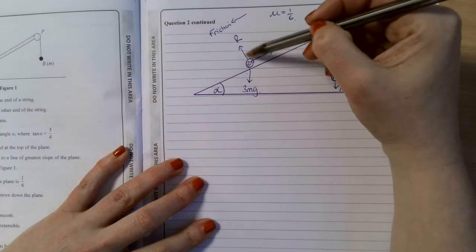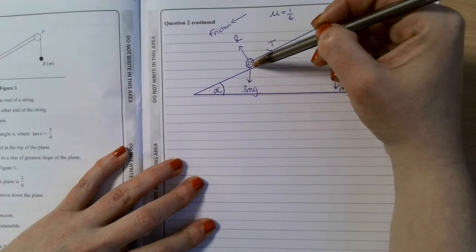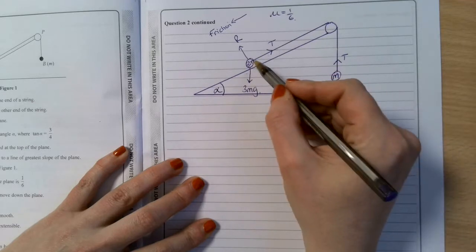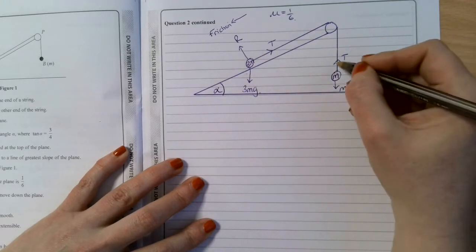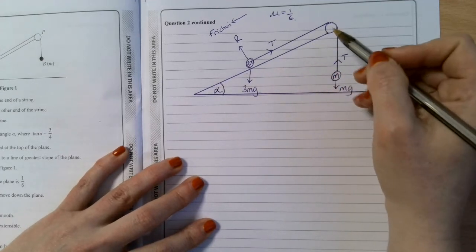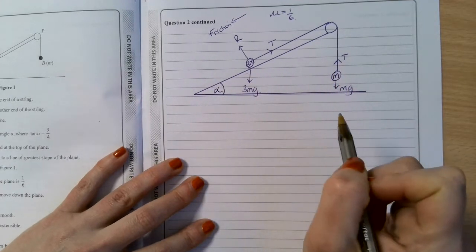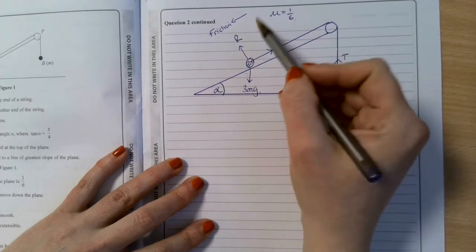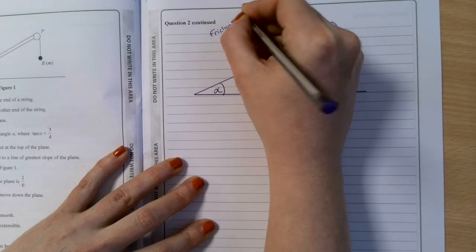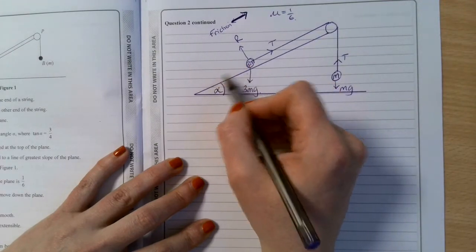So I've got my reaction force going up here. That's stopping this particle from falling through the plane, so it's perpendicular to the plane. I've got tension going that way away from the particle and tension going that way away from that particle. Because it's a light string, those tensions are equal. I've got my weights coming down here, 3mg and mg, and my friction will be moving that way, against the direction of motion. So if this is heavier, it's going to move that way.